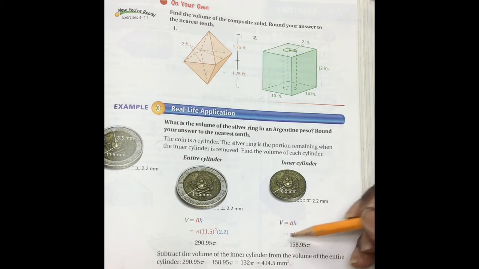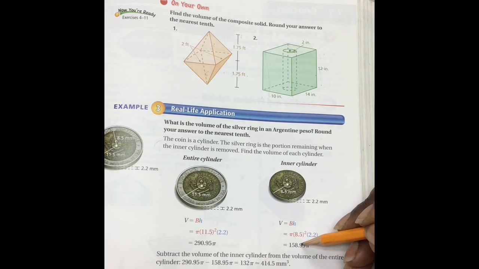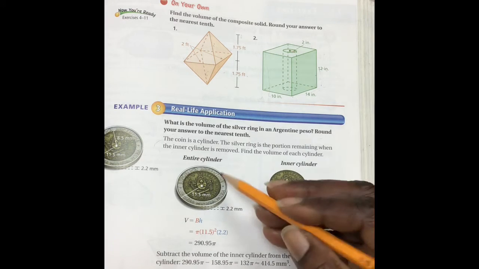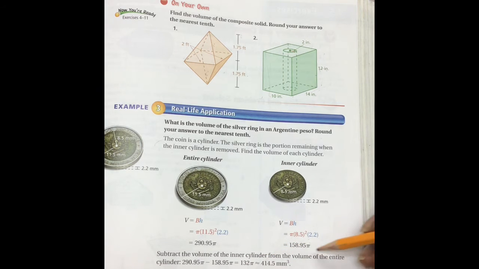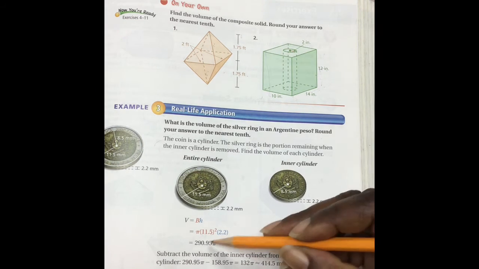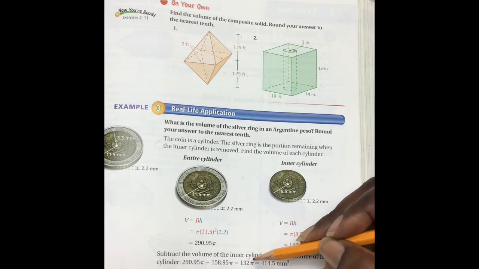And once they subtracted the 2, then they knew the amount of the inner ring, okay? Because the whole amount subtract the inner ring, okay? And that will leave you the outer ring. So it says subtract the volume of the inner ring from the volume of the entire ring. So the 290 and then the 158, and then you have the 132 pi, and then you would multiply that times 3.14, and you would get the total amount.